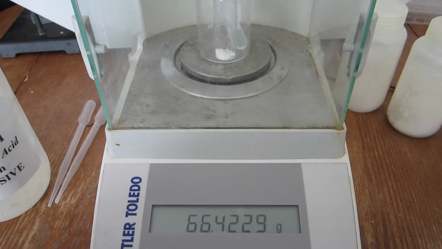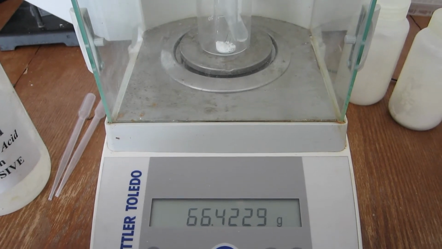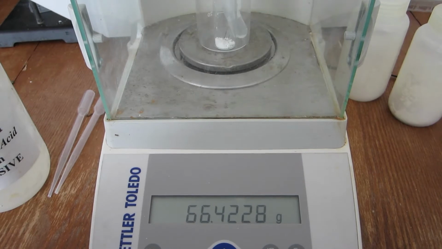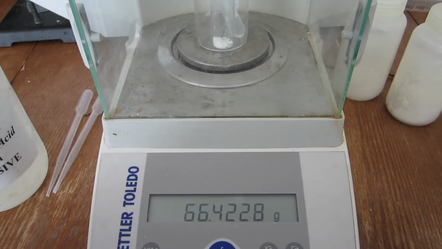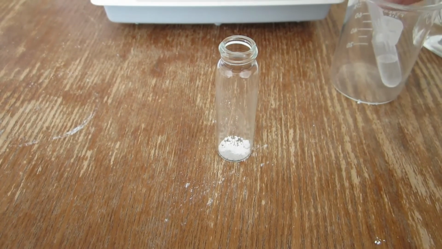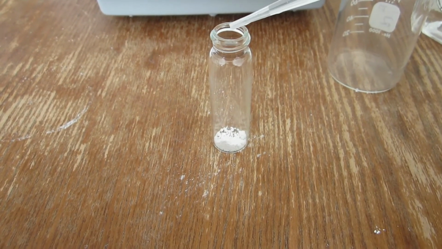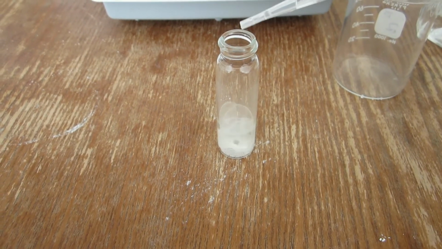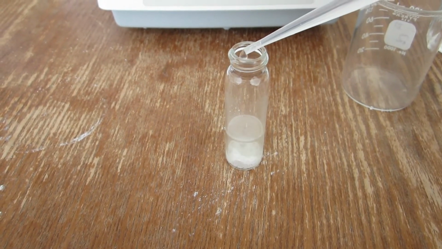The mass of the vial, beaker, acid, and carbonate sample is displayed. This is the mass before the reaction. As with the other samples, the acid is added slowly. This is to prevent any liquid from coming out of the container.